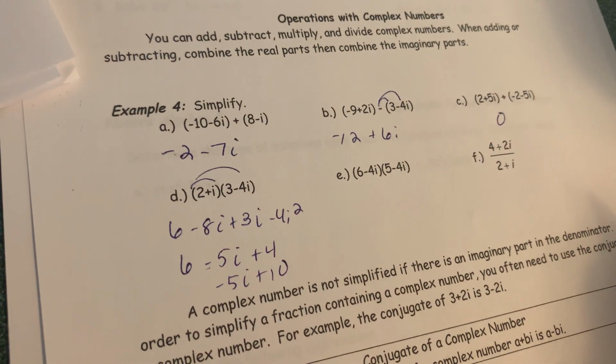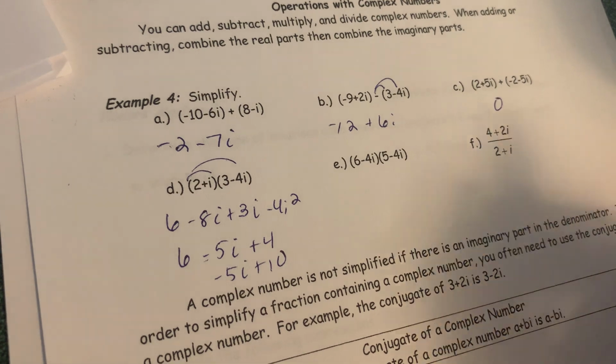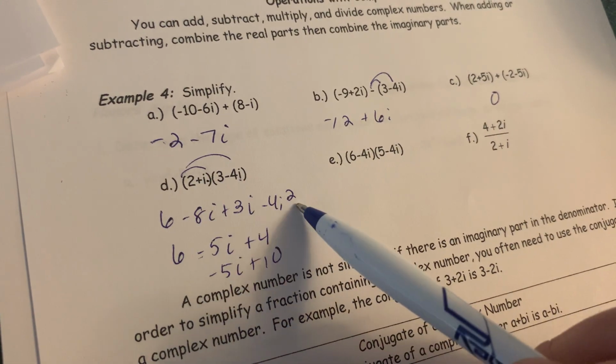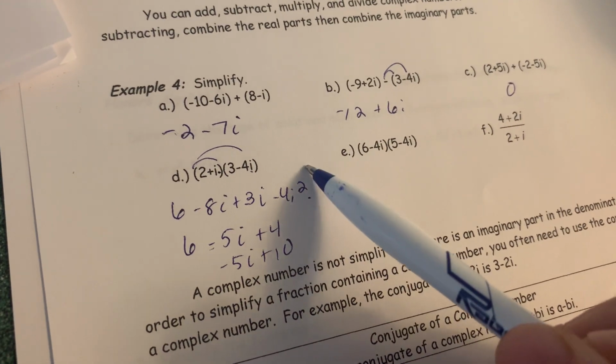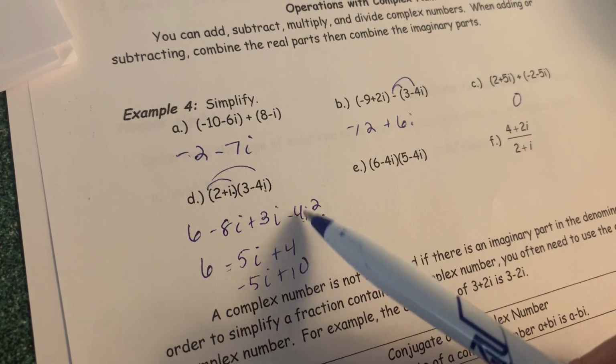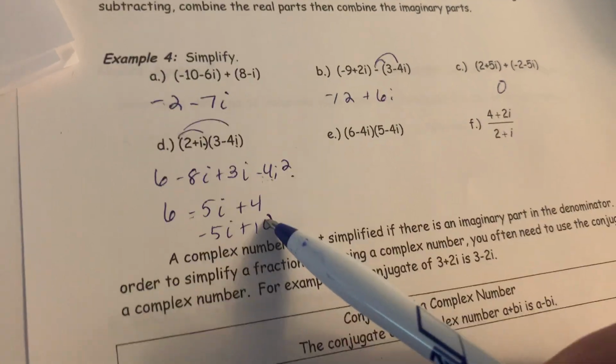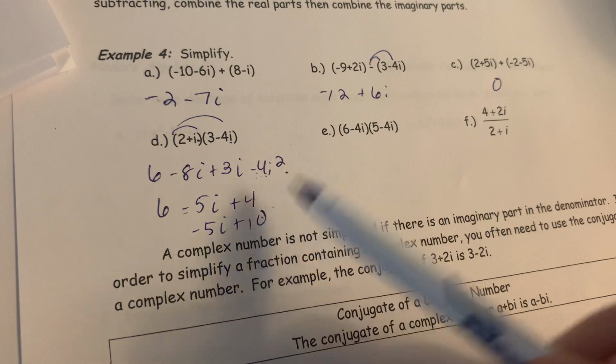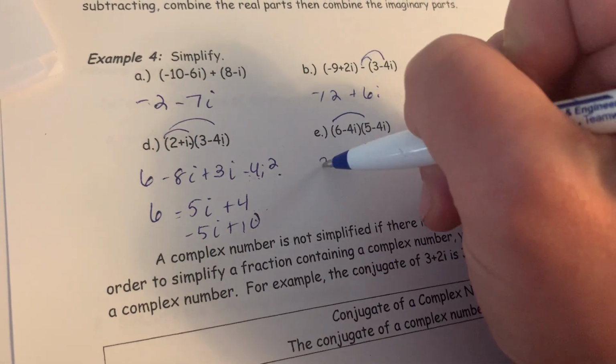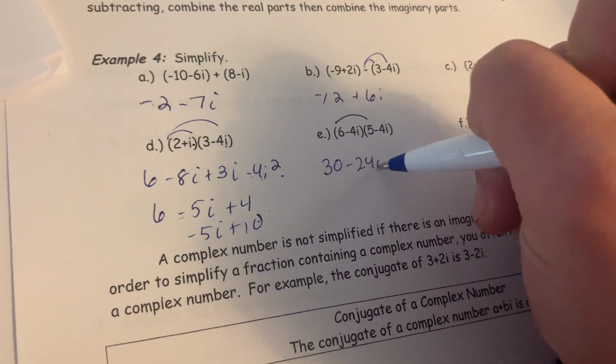I'd write 10 minus 5i, but you get the point. Here's the thing. When you have an i times an i, that's i squared. That i squared is technically -1. So it's a negative, which becomes a positive. Be very careful. Don't leave it as i squared. Here it's going to end up being the same thing.